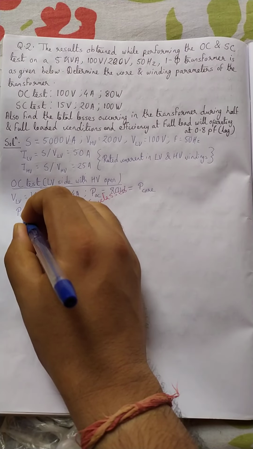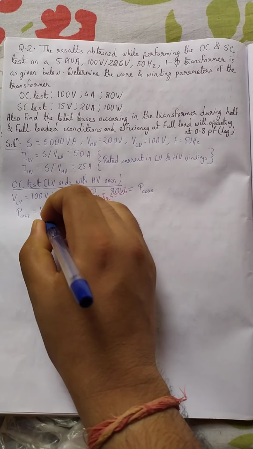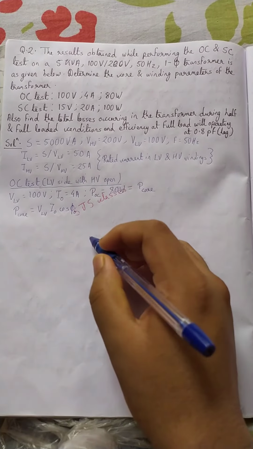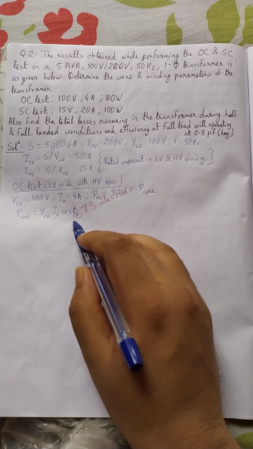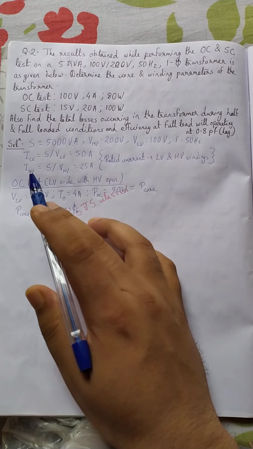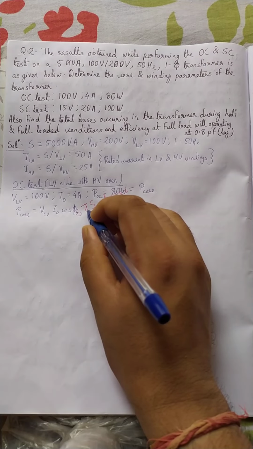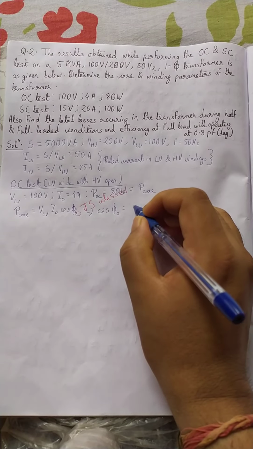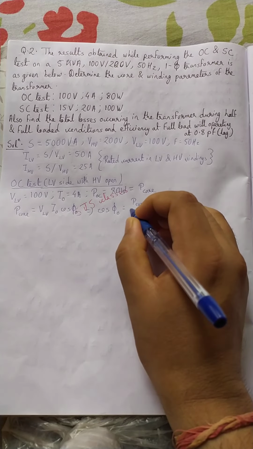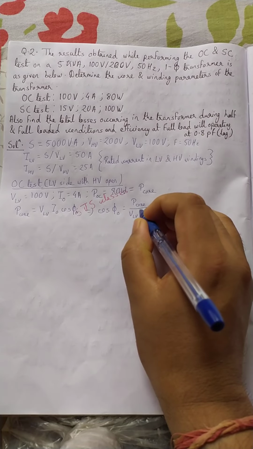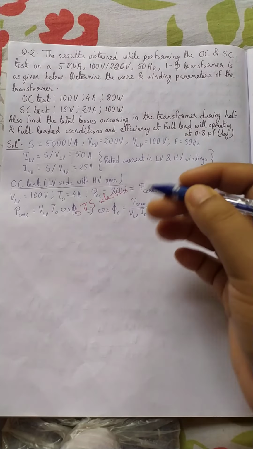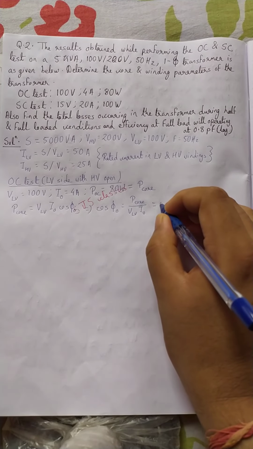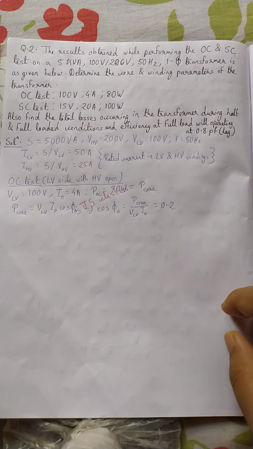So can we write the core loss, that would be equal to VLV I naught cos phi naught, where phi naught is basically the angle between the voltage and this no load current. So from that we know all the values, we are putting the things together, so it becomes P core by VLV I naught. If we put in the value and simplify it, we get the value of cos phi naught equal to 0.2.